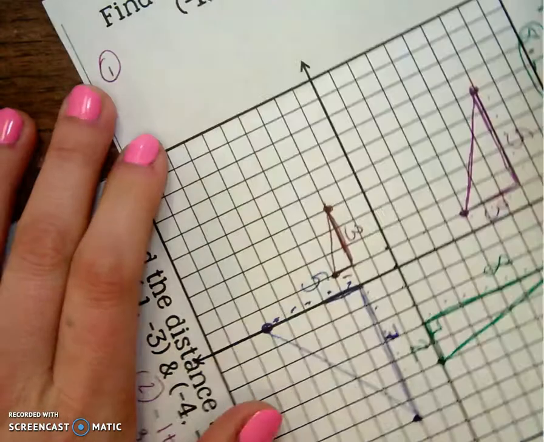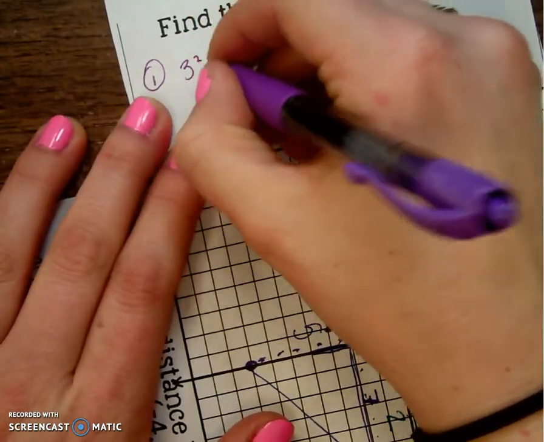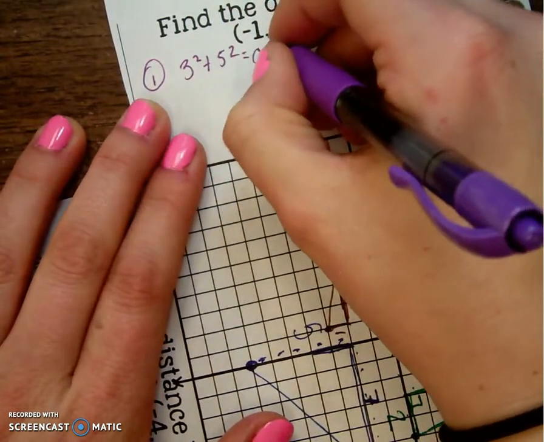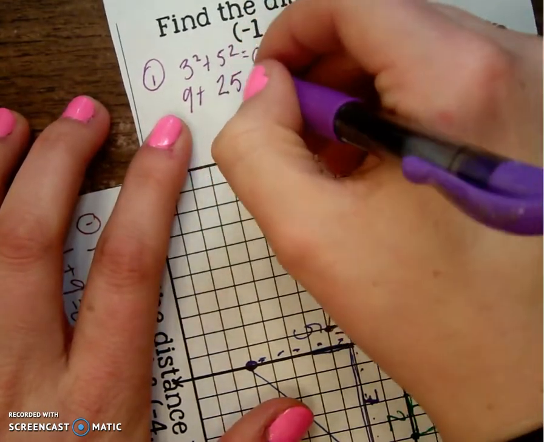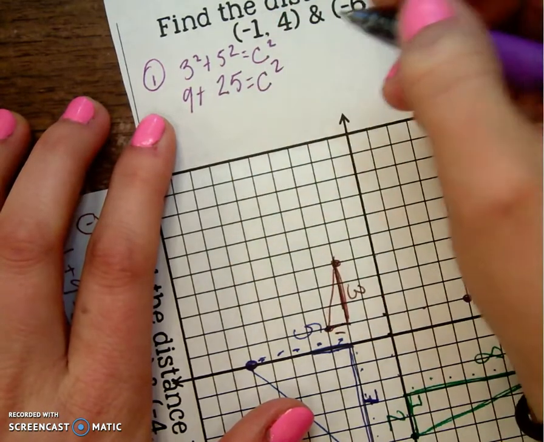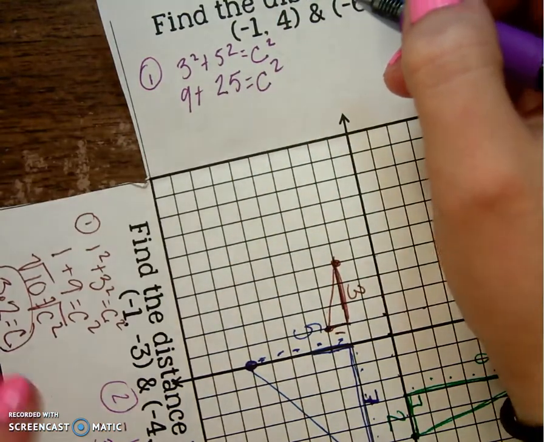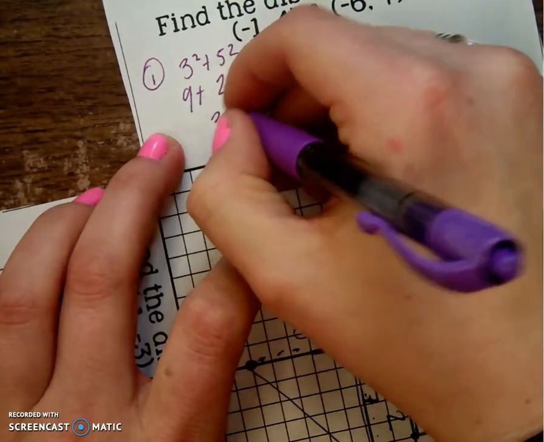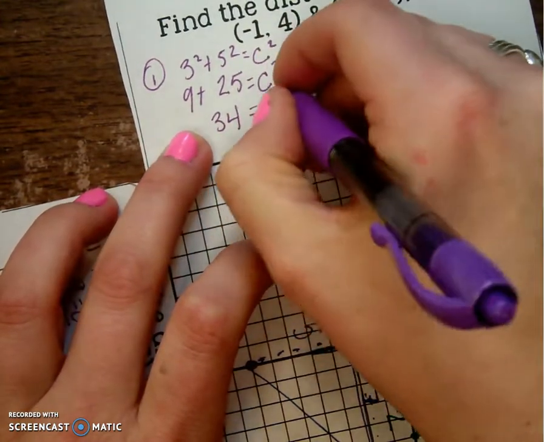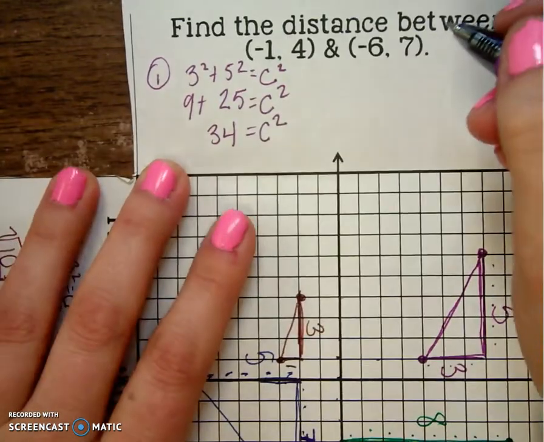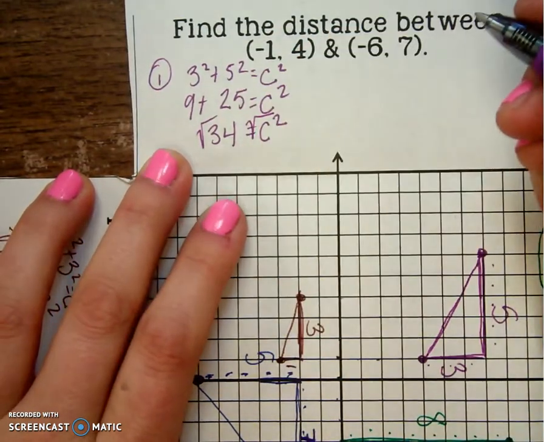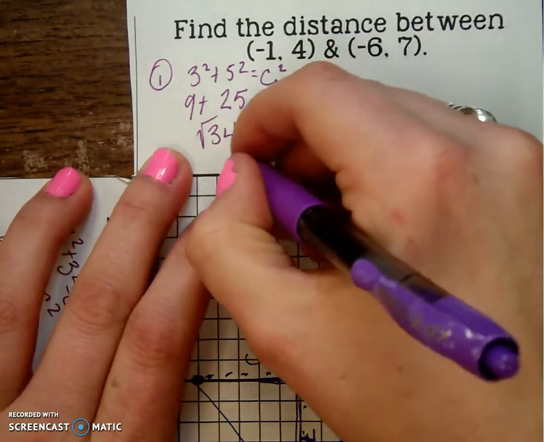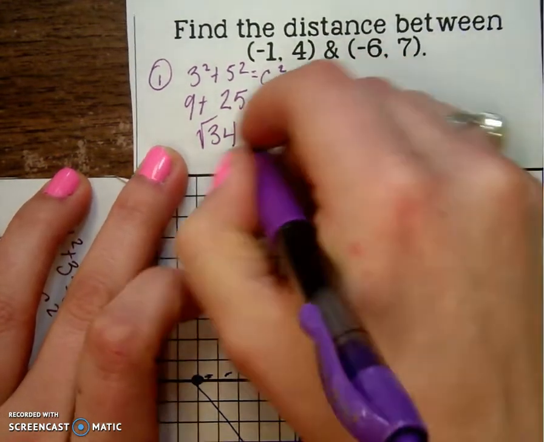So this is method 1. 3 squared plus 5 squared will give me c squared. 9 plus 25 equals c squared. 9 and 25 is 34 equals c squared. And then the final step is to square root it. The square root of 34 is about 5.8. That's my answer.